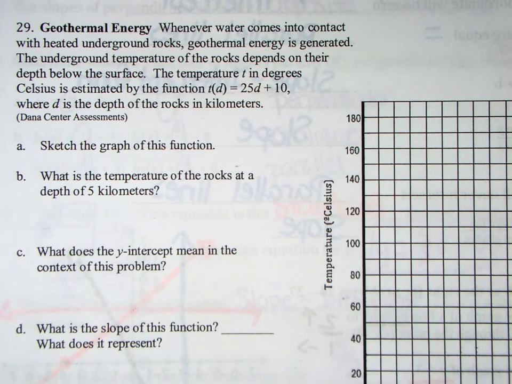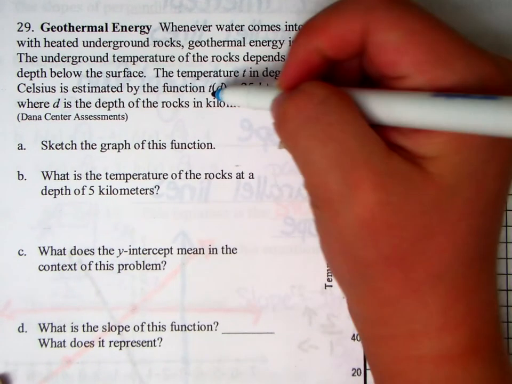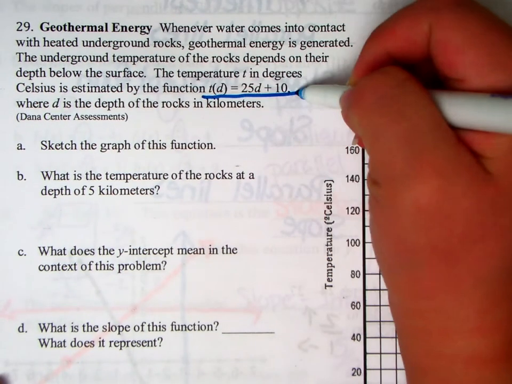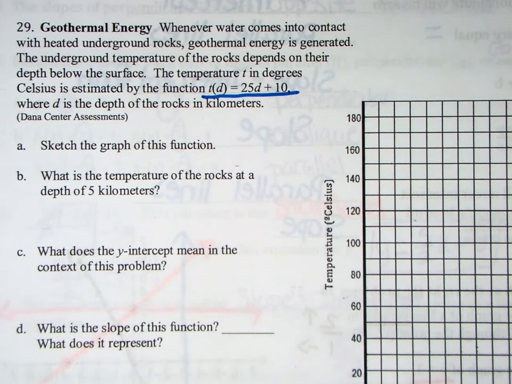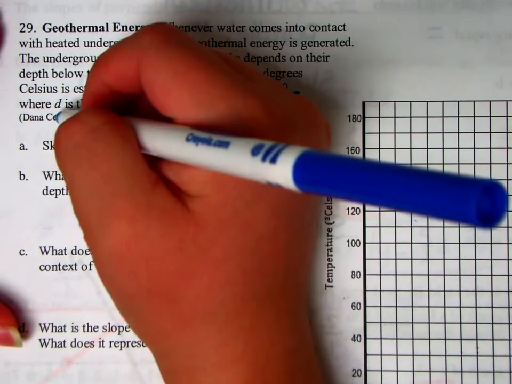The underground temperature of the rocks depends on their depth below the surface, so how deep it is. The temperature T in degrees Celsius is estimated by the function T of D is equal to 25D plus 10, where D is the depth of the rock in kilometers.